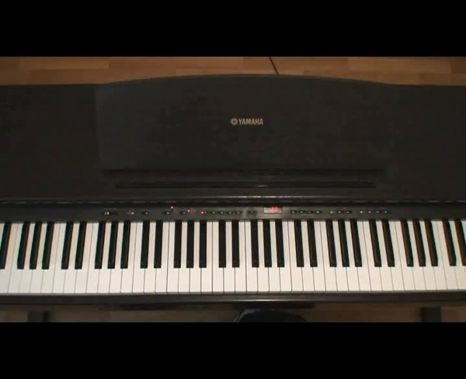Lesson 20. Scales. A scale consists of a number of notes, either ascending or descending in order by pitch. There are many different types of scales. The most basic and most well-known and widely used scale is the major scale. That is the C major scale.